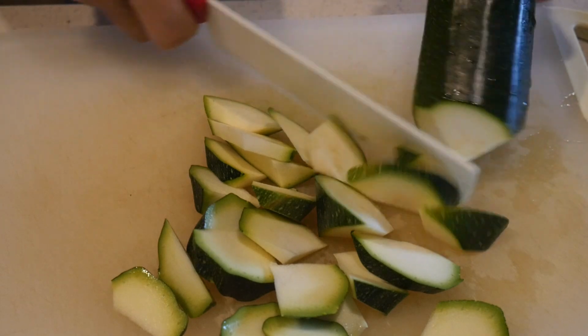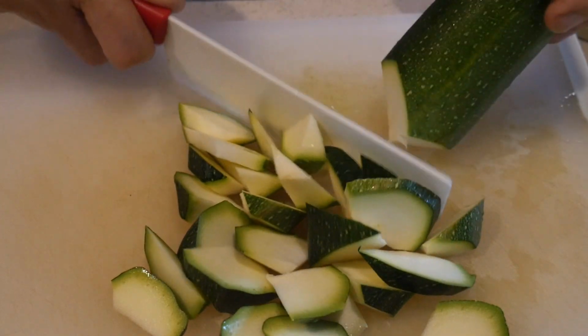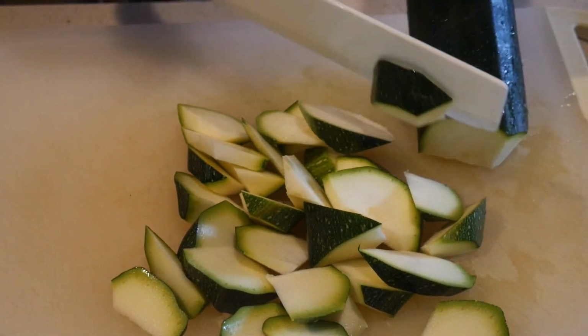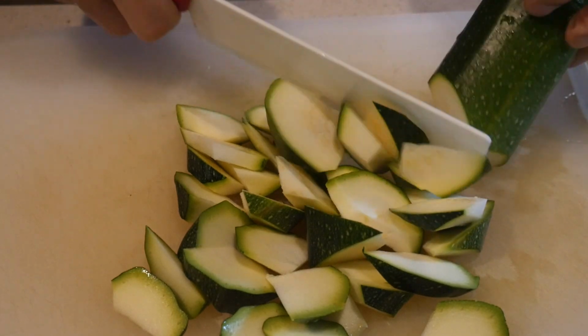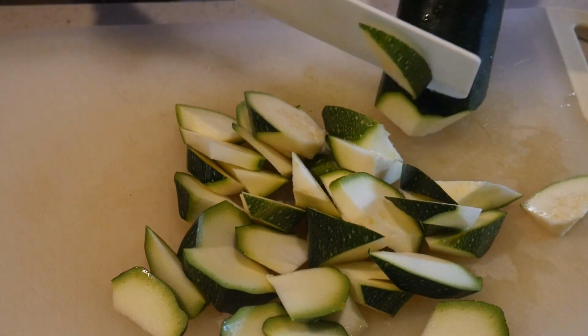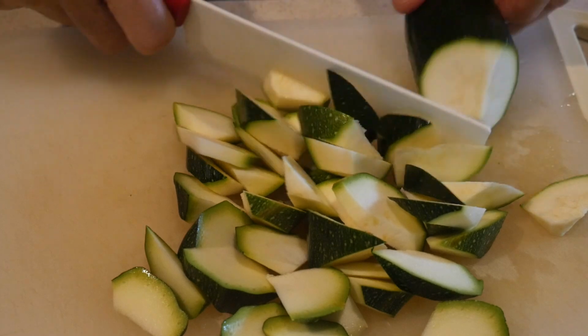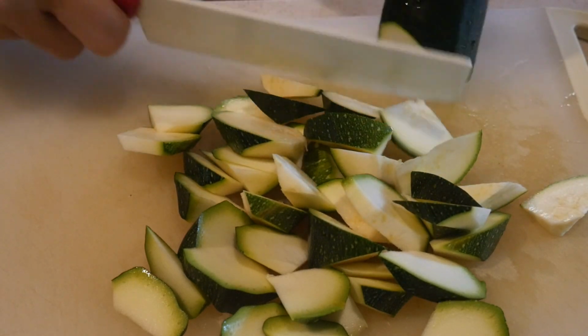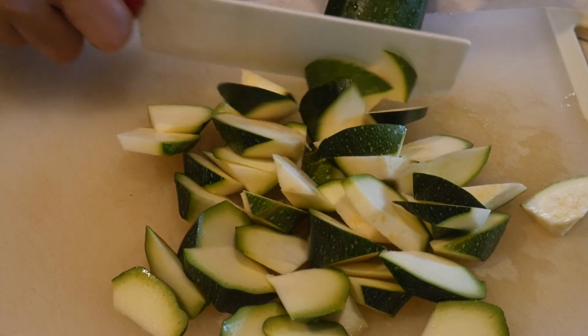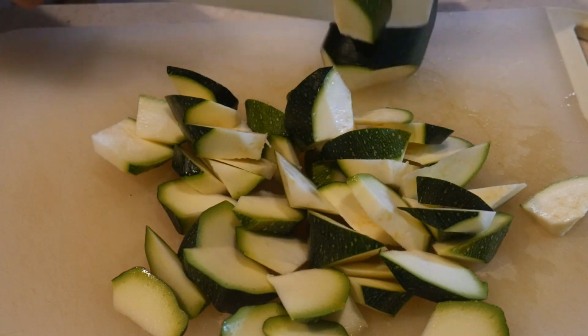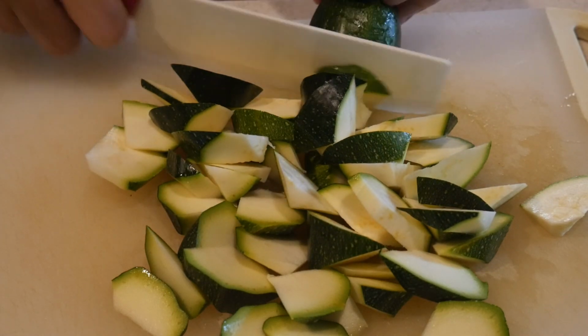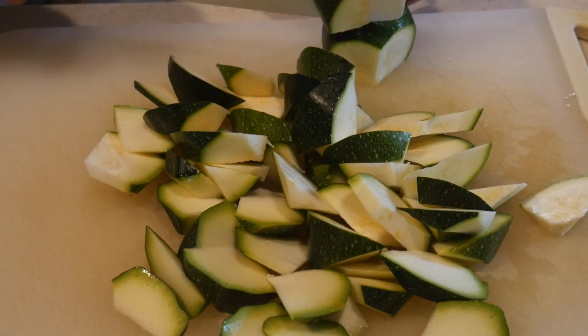And the reason is that I want to generate irregular shapes, but the dimensions of them should be about the same. It is the evenness of the dimension that will allow everything to cook about the same way. However, you can always change the dimension a little bit to make it more interesting. And this is also something about advanced prepping.